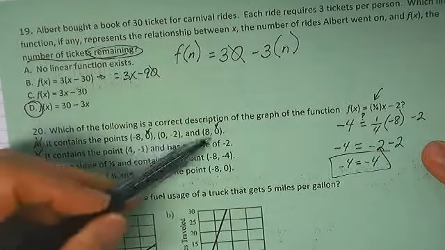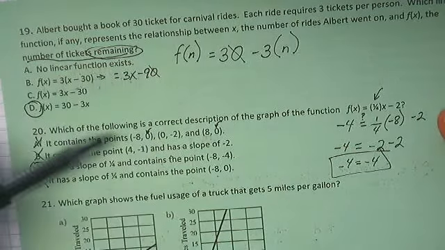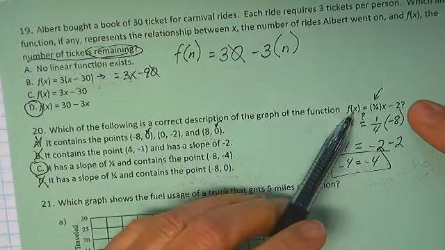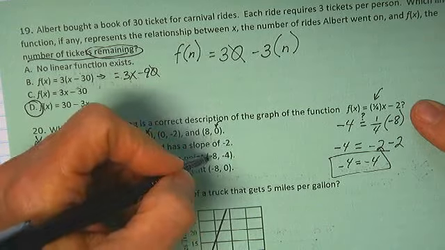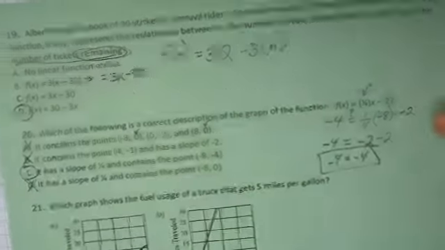We could have done the math, done the arithmetic, and plugged all of these points into this, remembering this is y and this is x. But we just used graphing. It was quicker.